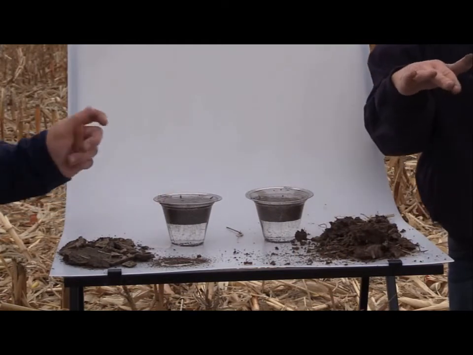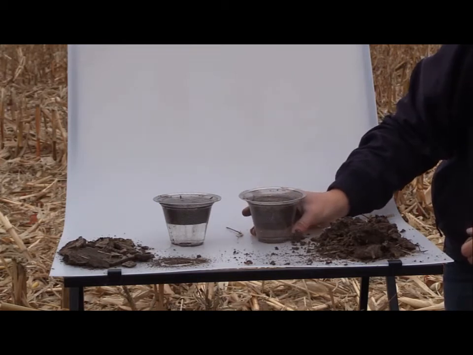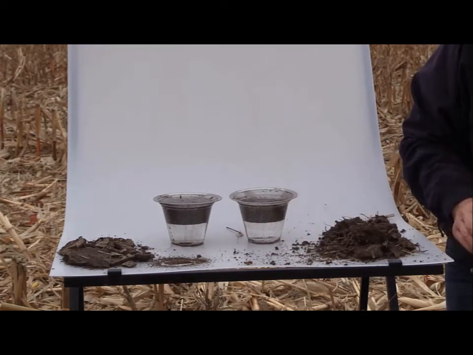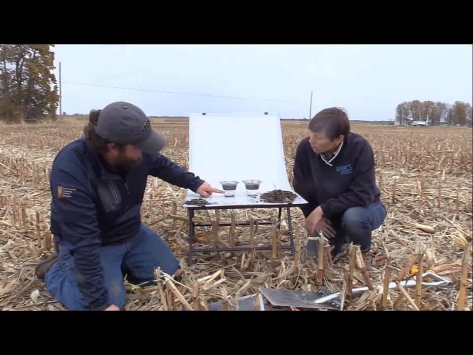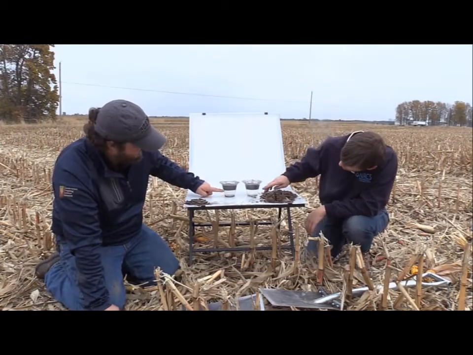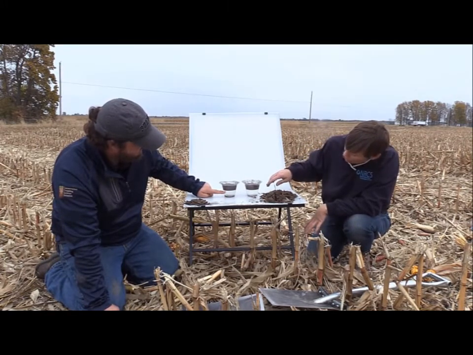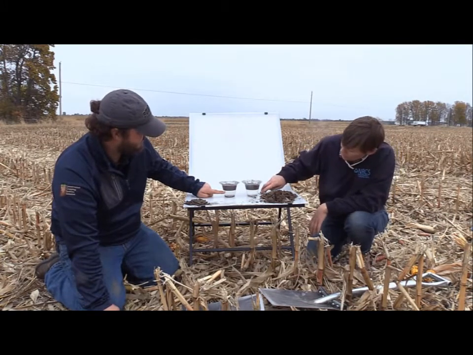Right away, as that soil wets up, you can see the aggregates begin to break down in this one. So you can see particles falling and you can see that water clouding up. On this one over here, we have some of those aggregates or chunks that are falling out, but if you notice when they fall, they precipitate down to the bottom of the cup really quickly.